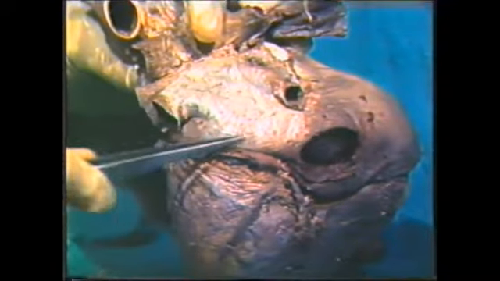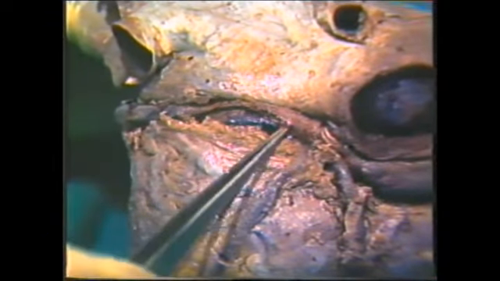This is the back of the left atrium. And these are the left and the right ventricles. And this is the coronary sinus lying horizontally in the atrioventricular groove. It opens into the right atrium.